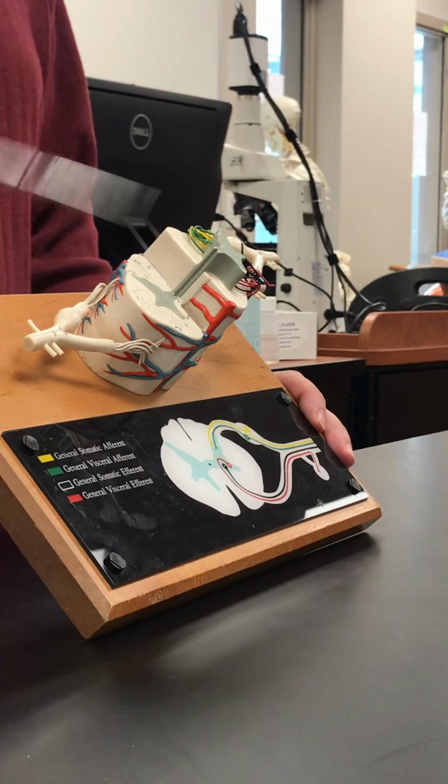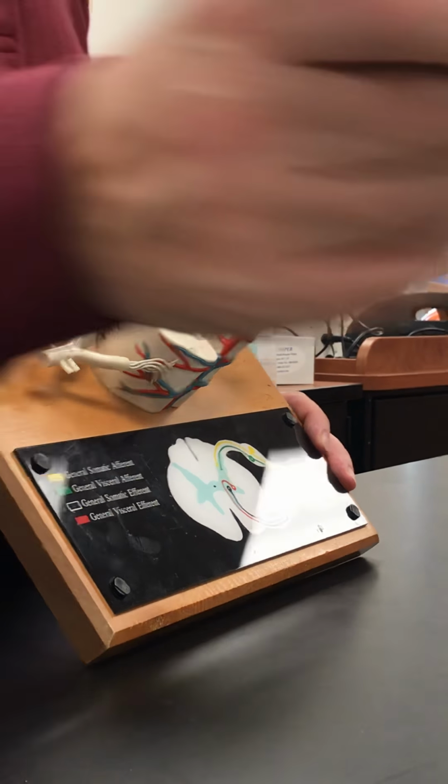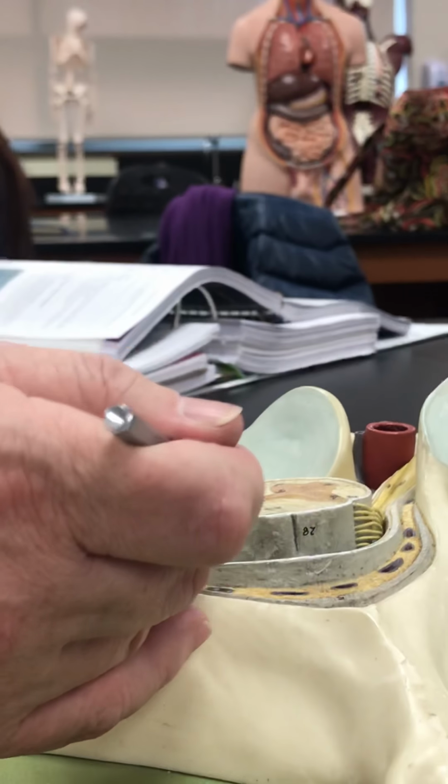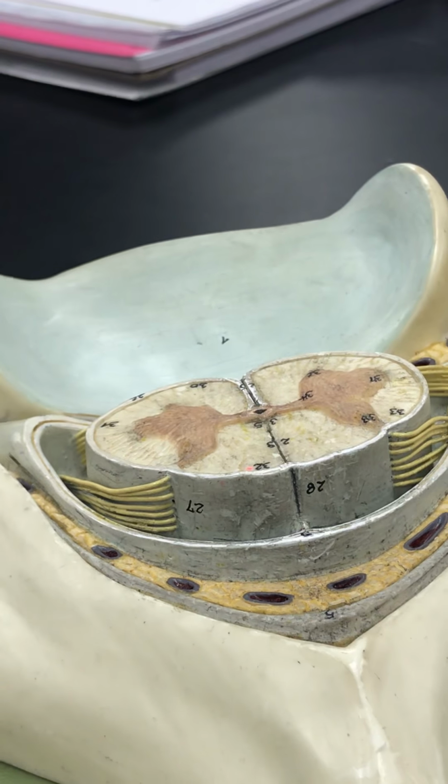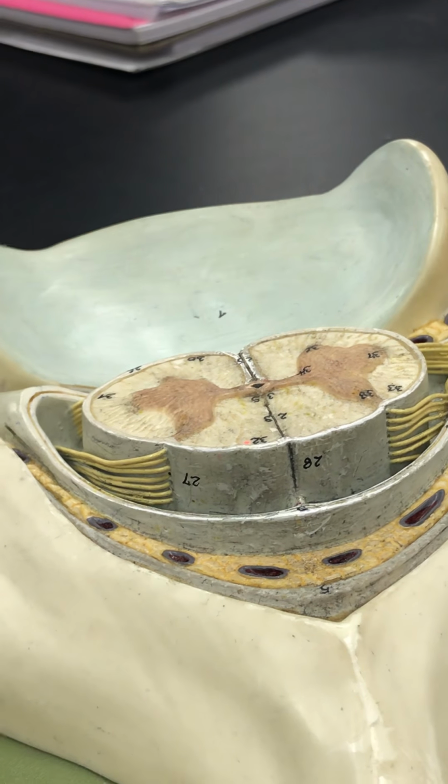Okay, can you say what the gray commissure was again? Yeah, sure. Where the butterfly wings are connected together, here, the body, that's the gray commissure. It allows the right and the left spinal cord sections to talk to each other.